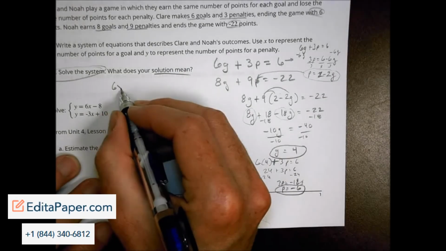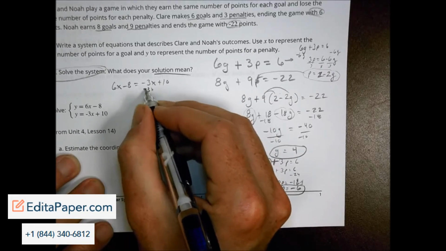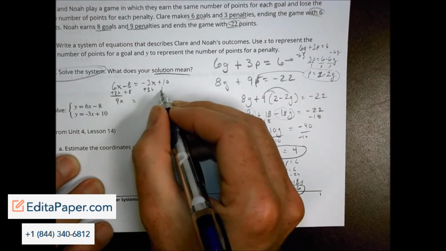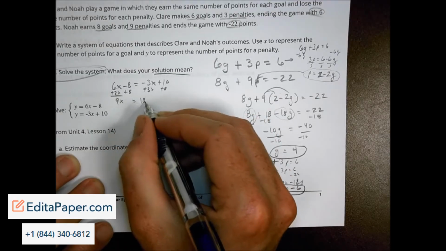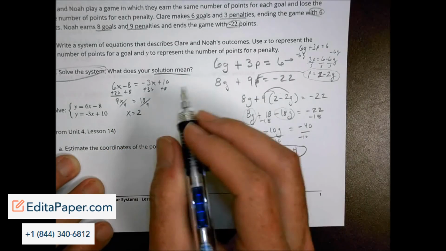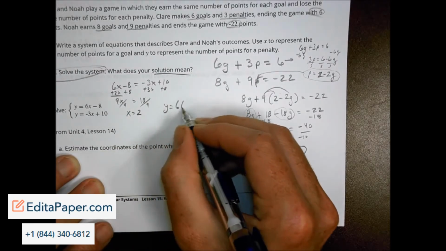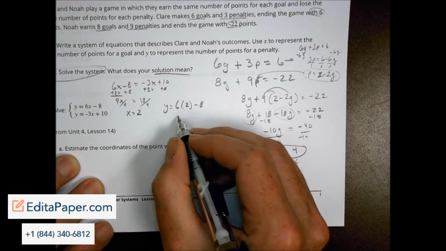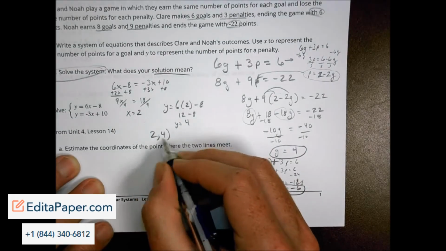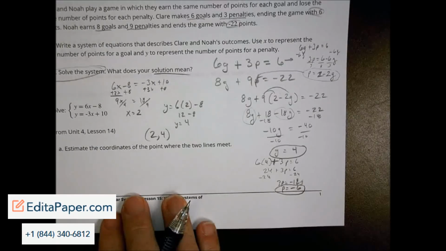Number 4, solve this one out, set it equal to each other, so here we go. Let's do 6x minus 8 equals negative 3x plus 10. I'm going to add 3x to both sides, so the 9x is going to be equal to, add 8 here, add 8 there, 10 plus 8 is 18, divide by 9, x is going to be equal to 2. Alright, now are we done there? Nope, we got to plug that back into our system of equations, so let's do y equals 6 times 2 minus 8. 6 times 2 is 12, minus 8 is 4, y equals 4. So our solution is (2, 4) for that one right there. Okay? Alright, and that's what we have so far.